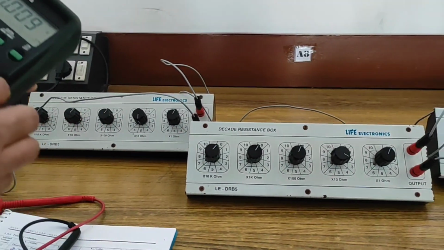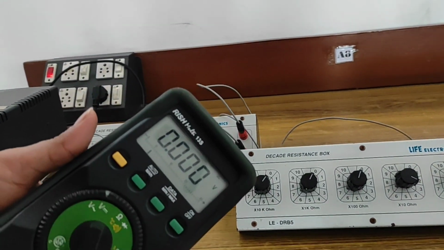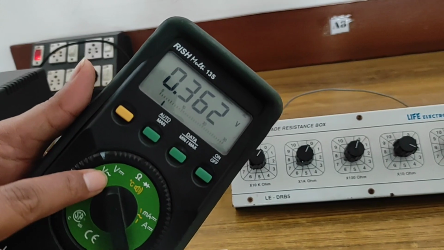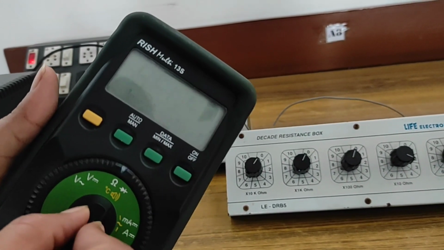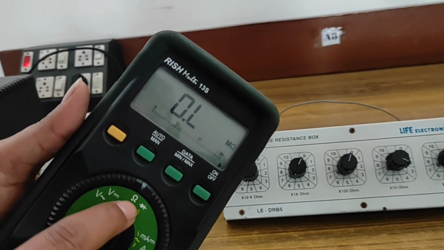In order to set the voltage, you should know this. We are applying the DC voltage. This is the AC symbol, and this is the DC symbol, and whenever you want to measure the resistance, we will use the resistance setting.